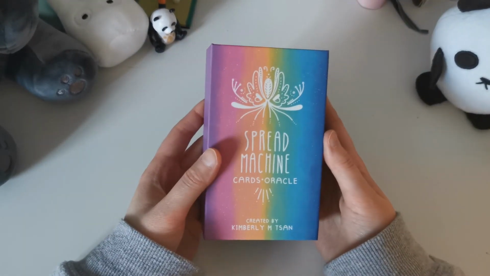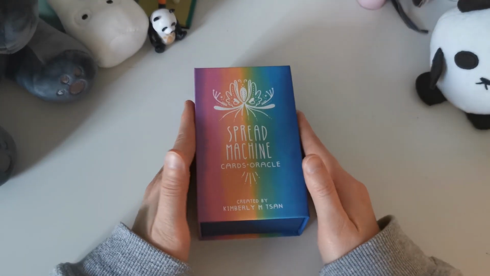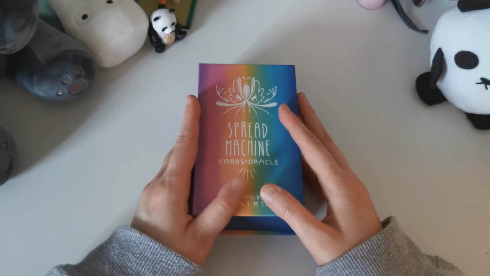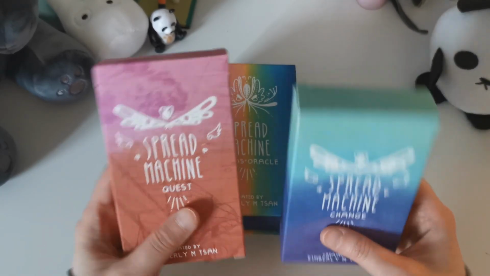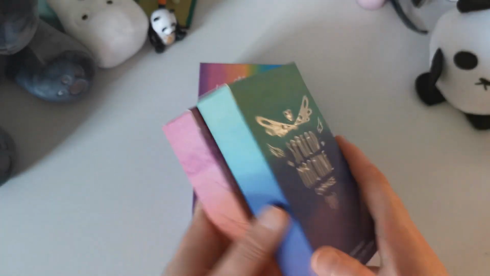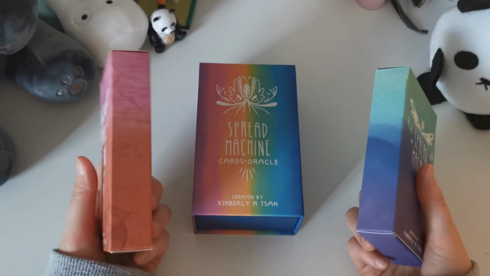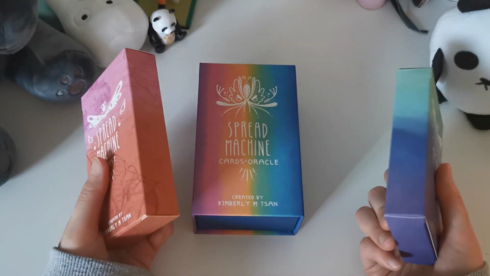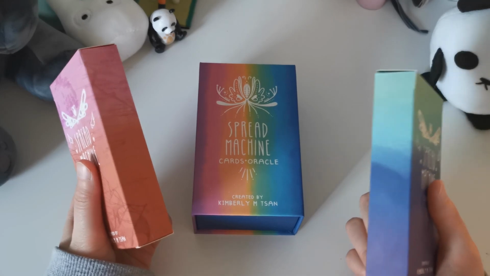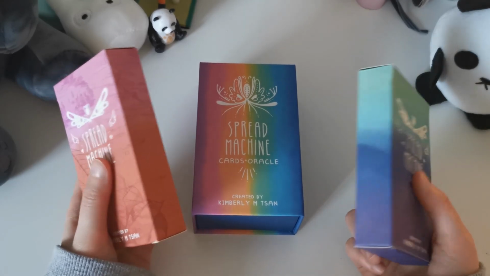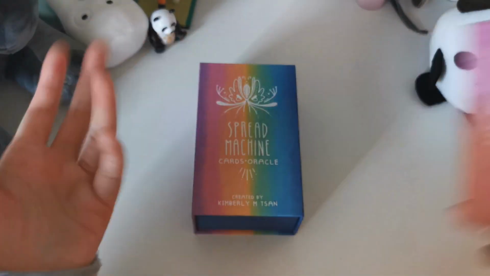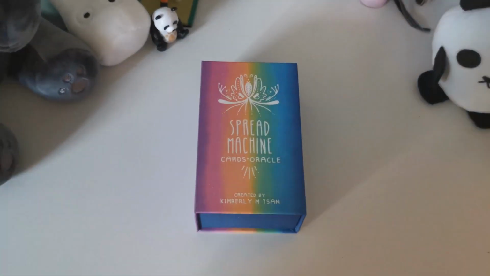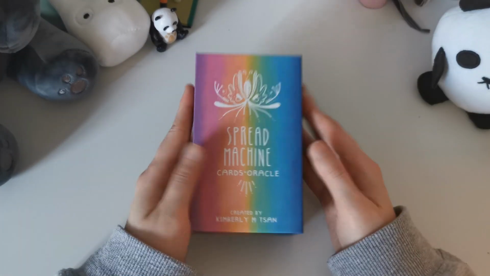Let me know in the comments below what you think of everything in this video. I plan to make a video for these two expansion packs soon as well, to show you what the concepts are and how to use them. The general idea is the same: you use them for crafting spreads, or doing readings, or reverse spread engineering, where you pull the cards first and then pull cards from Spread Machine to contextualize them, use them as oracles, journaling, etc. Sky's the limit.